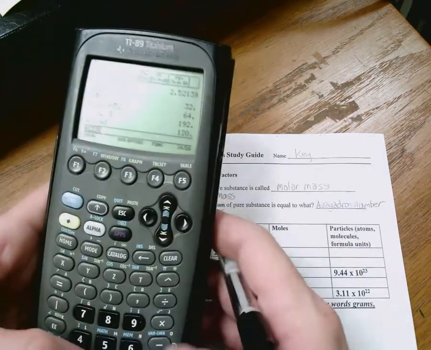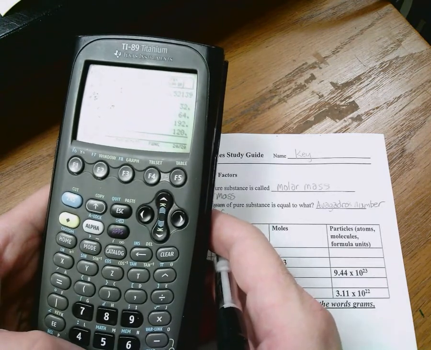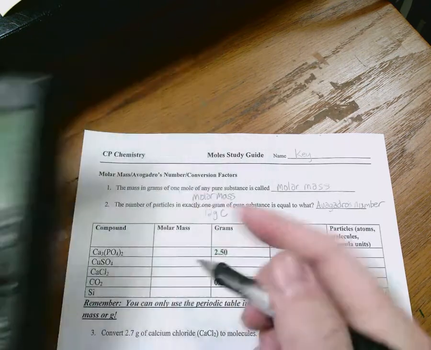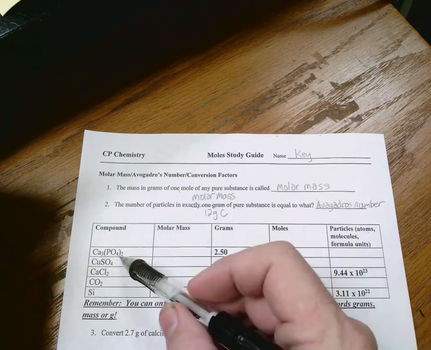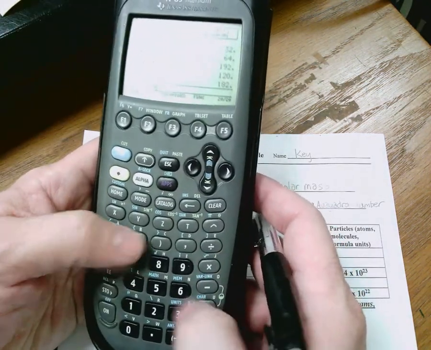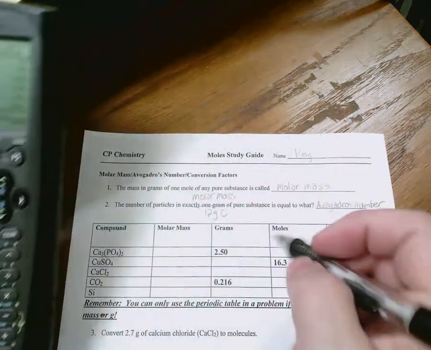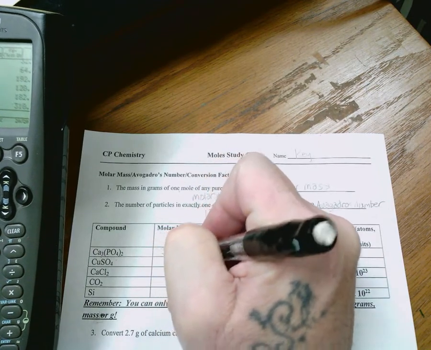So I'm going to add plus 62 here. And then we've got 8 oxygens. So I'm going to add 8 times 16 oxygens. And I get 310 grams per mole. Don't forget those units, they're important.